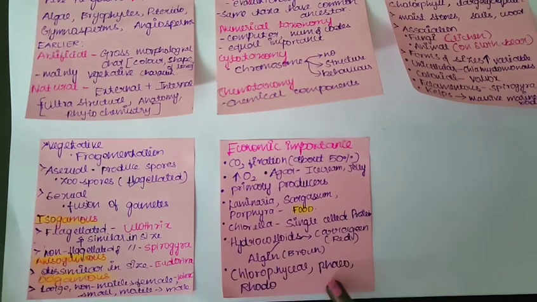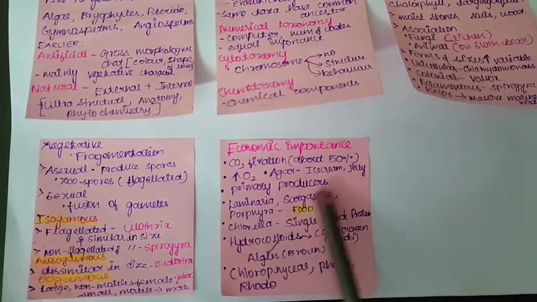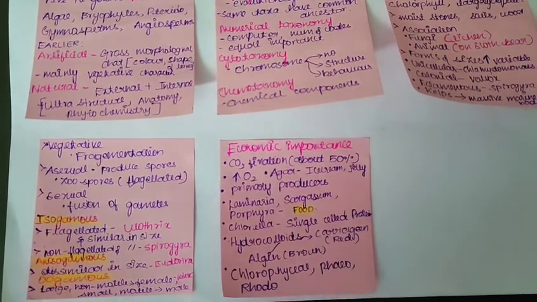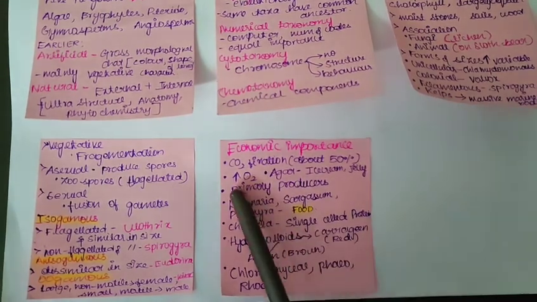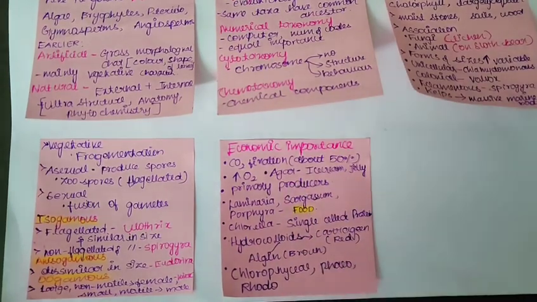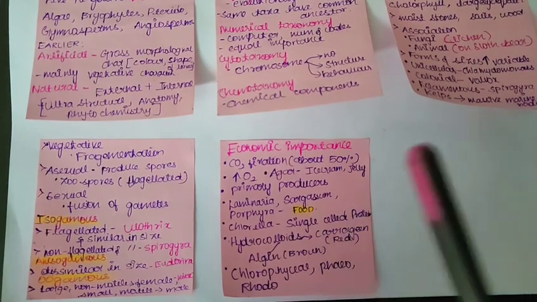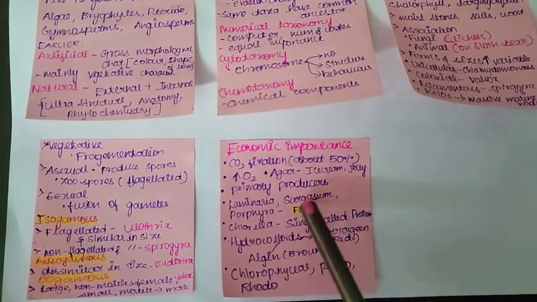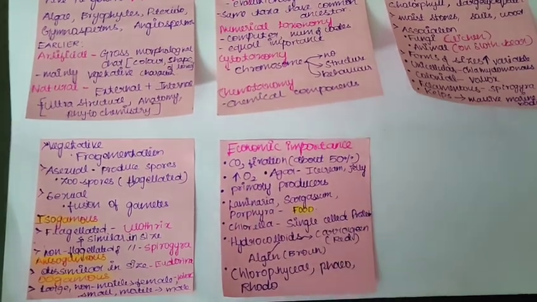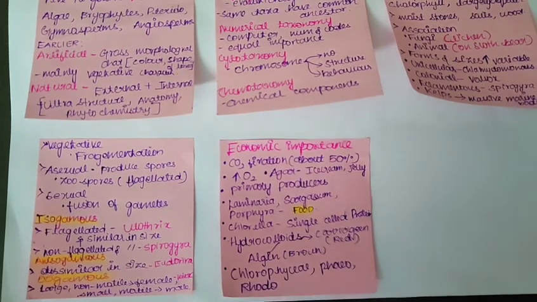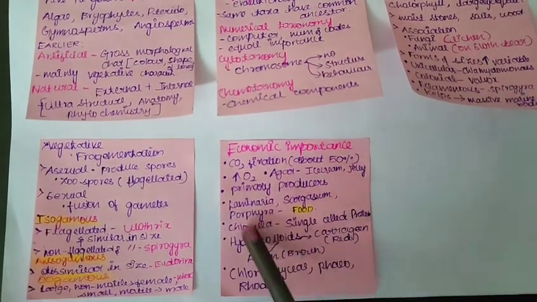So coming to the economic importance of algae, about 50% of carbon dioxide fixation is done by algae, and in whatever environment they live, they increase the level of O2 as they are photosynthetic. And agar, which is used in ice cream and making jelly, is commonly produced from Gracilaria and Gelidium, which are given in your NCERT.